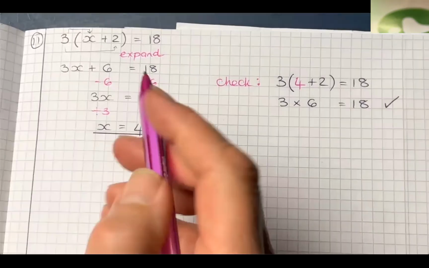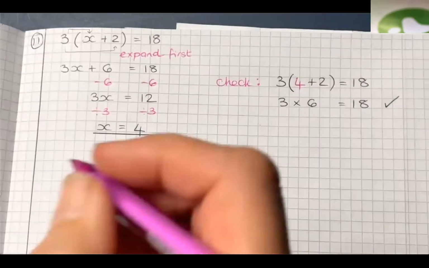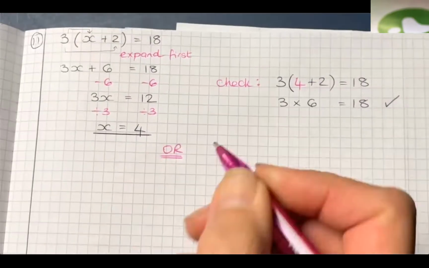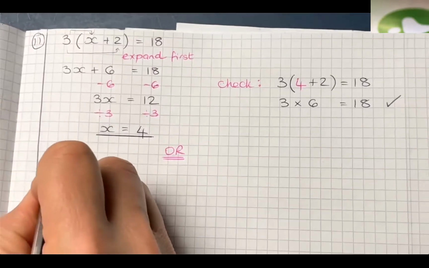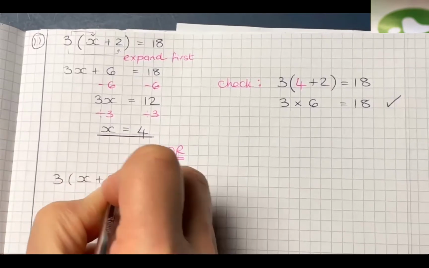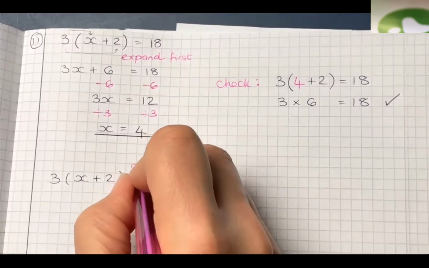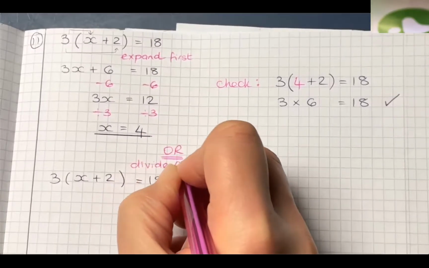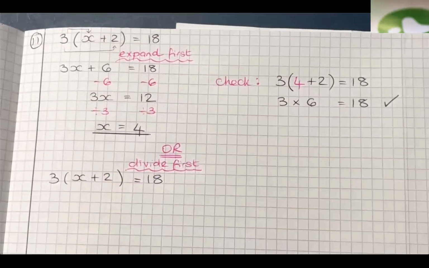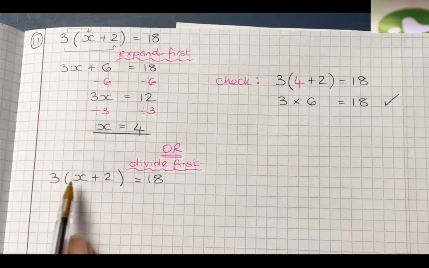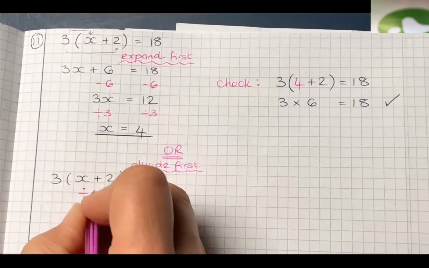Okay, so this was by expanding first. But there's another way of doing this, by dividing first. So let's write the question out again. 3 lots of x plus 2 equals 18. This time we're going to divide first. So we expanded first. This time we're going to divide first. I'm going to divide both sides by 3. It means I don't have to expand my bracket.